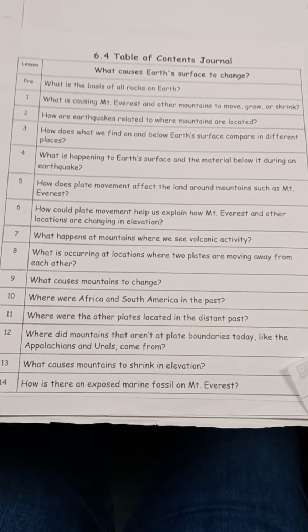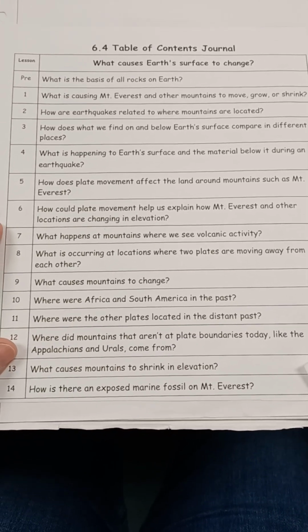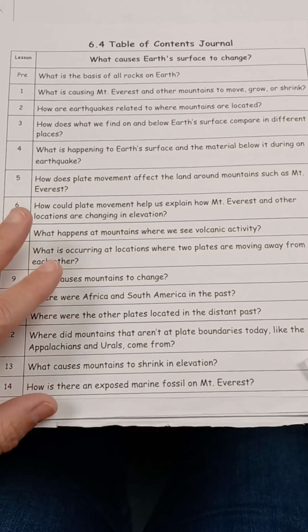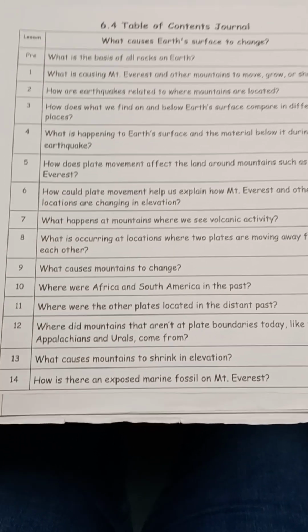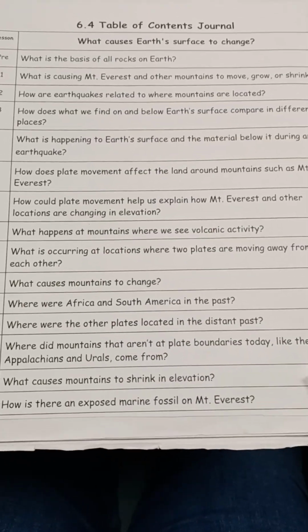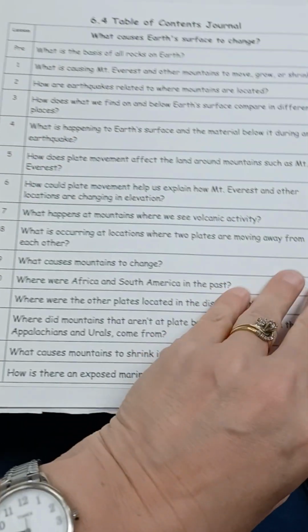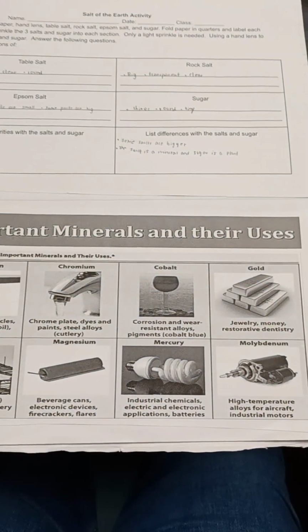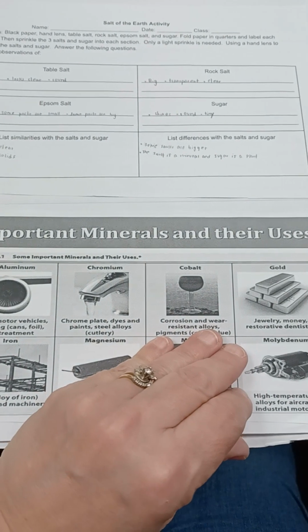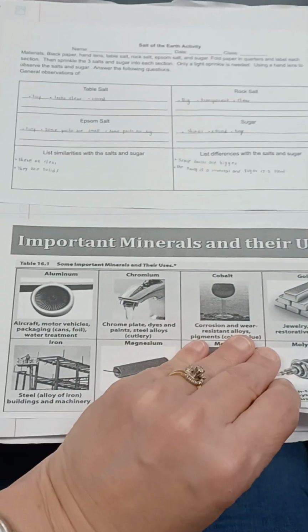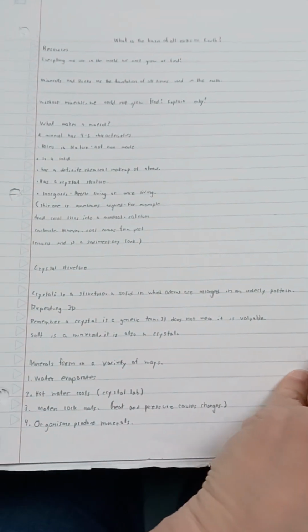Okay, to close out this unit on rock cycling, here's a sample of a student journal that completed all 14 lessons in my unit. So we did the table of contents. We always start off with pre-learning, where I introduced the Salt of the Earth activity, which was in our drive, and our notes on minerals.